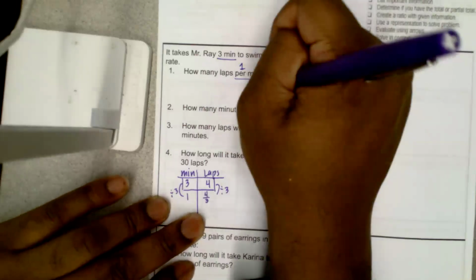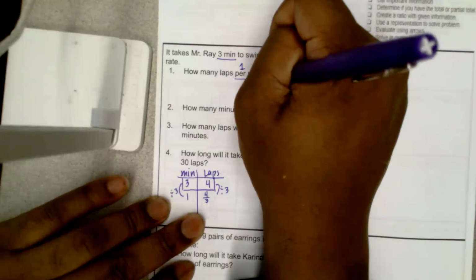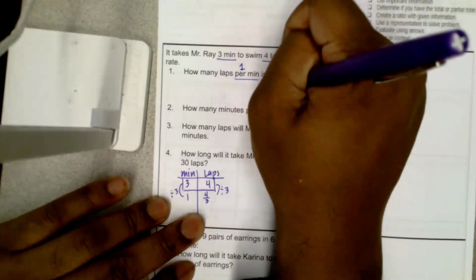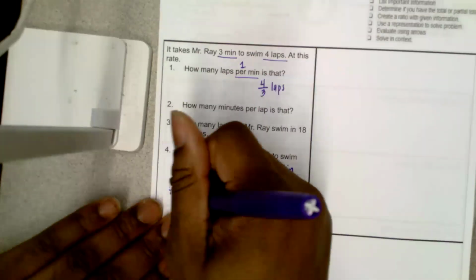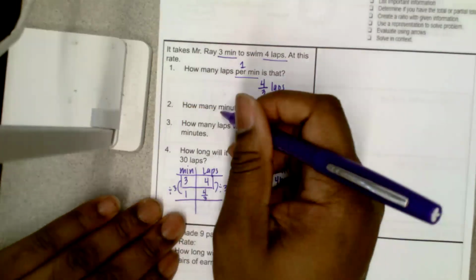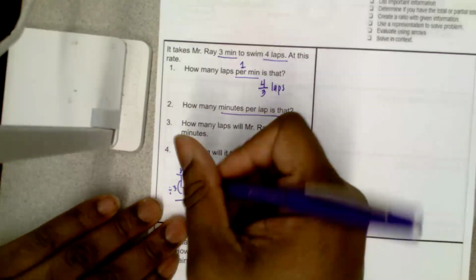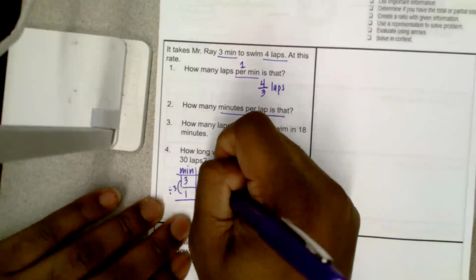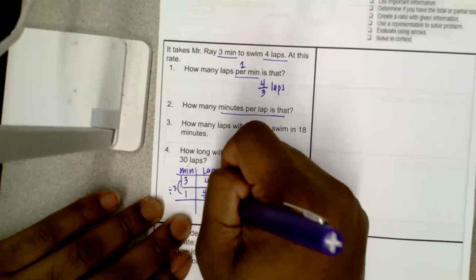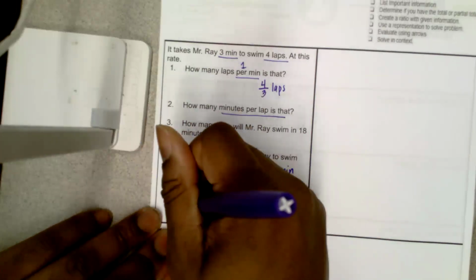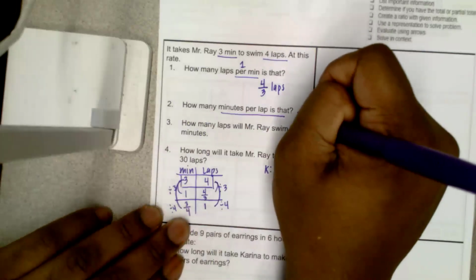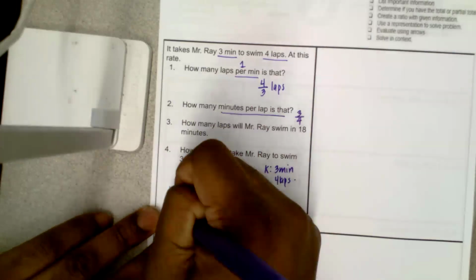So that is 4/3 laps. In a minute, it's 4/3 laps. How many minutes per lap? So for 1 lap, to get from 4 to 1, you divide by 4. And 3 divided by 4 is 3/4. So 1 minute is 3/4 laps.